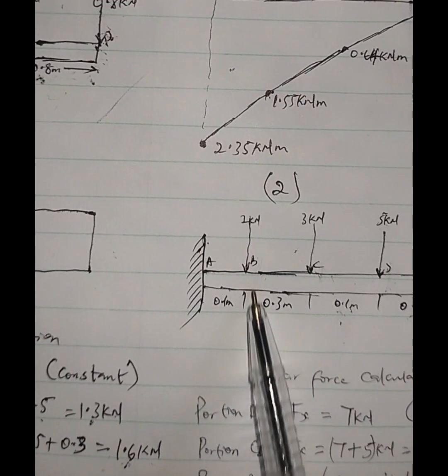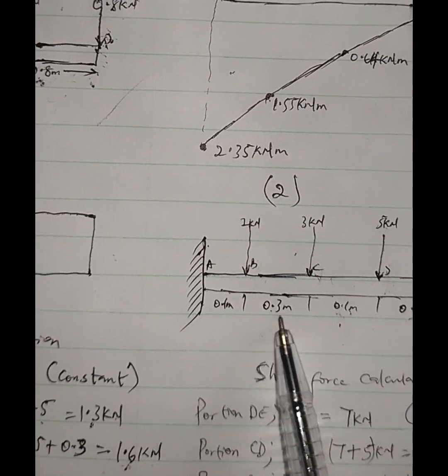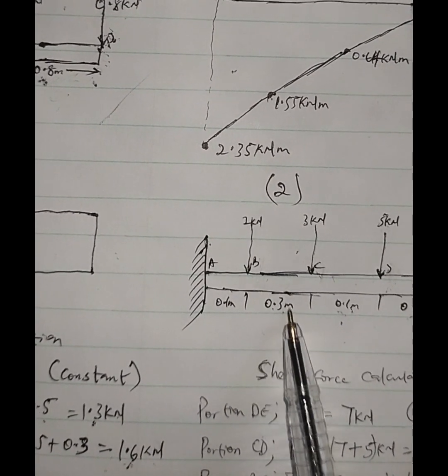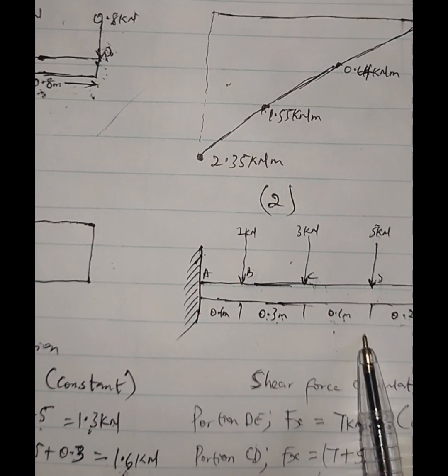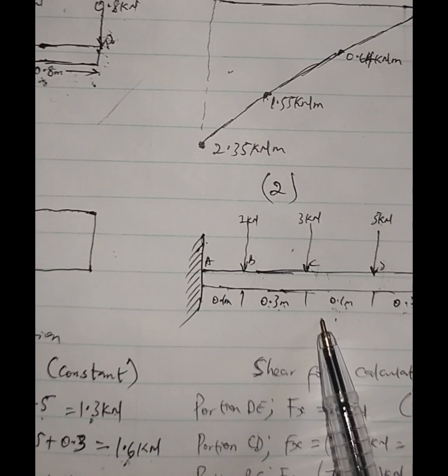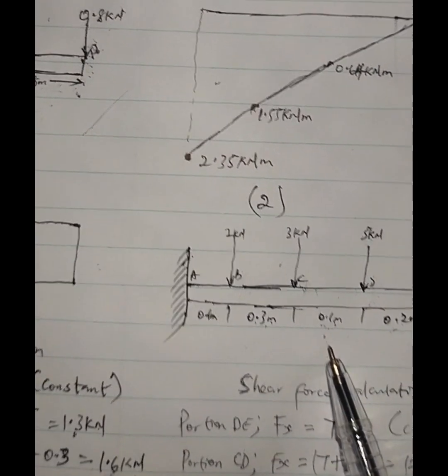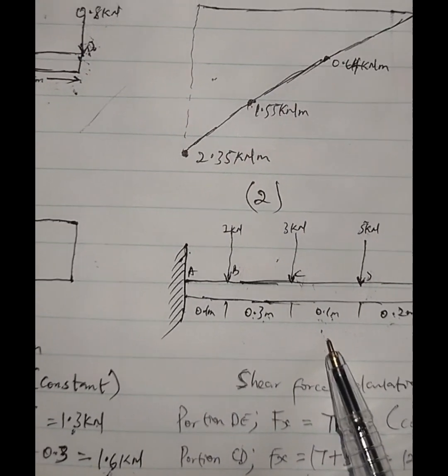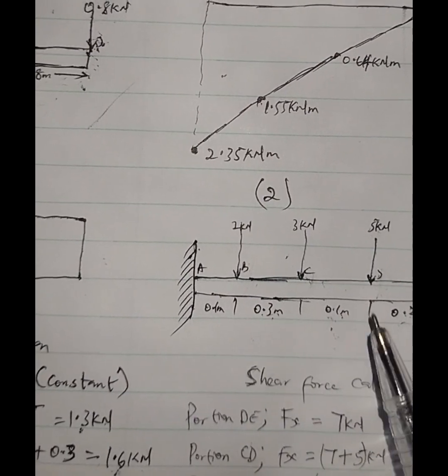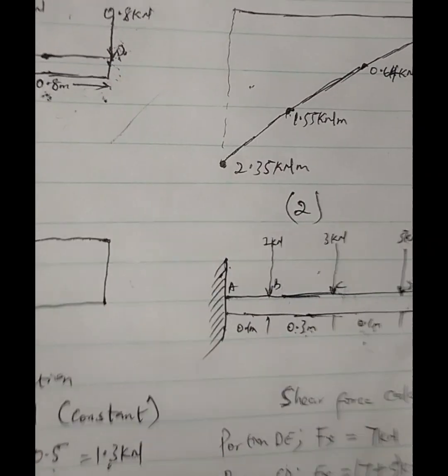Now the distance from B to C is 0.3, but the total distance is 0.6. So what will you subtract from 0.6 that will give you 0.3? Also 0.3. So that's how you get a formula.